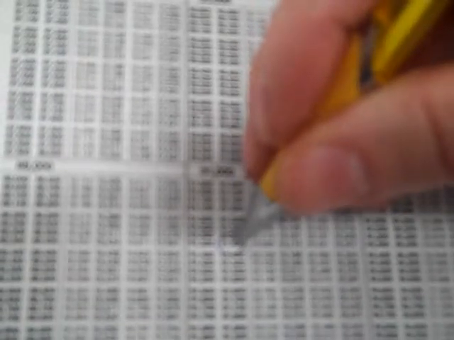Now that's a lot of money. Okay, so I go to my 90,000s. 91,000, sorry. So that's the 70s, 80s, 90s. So 91,400. There's my 400 right there, okay, right there.